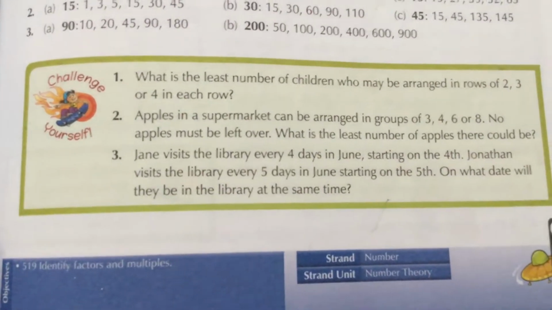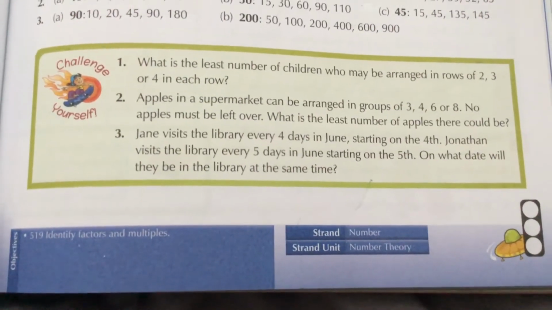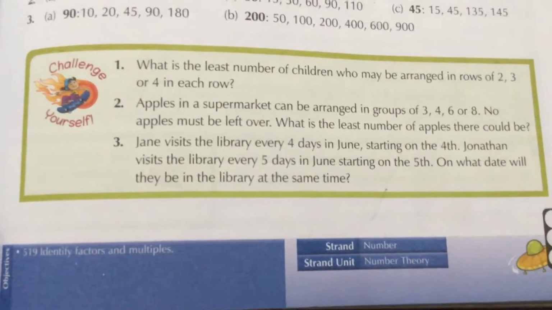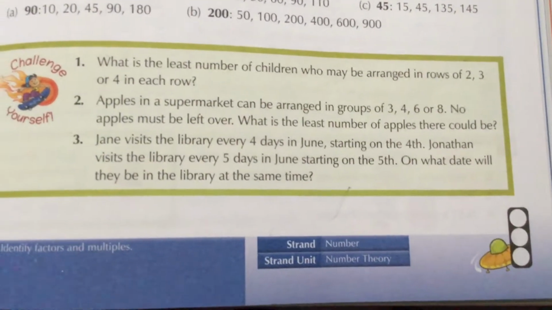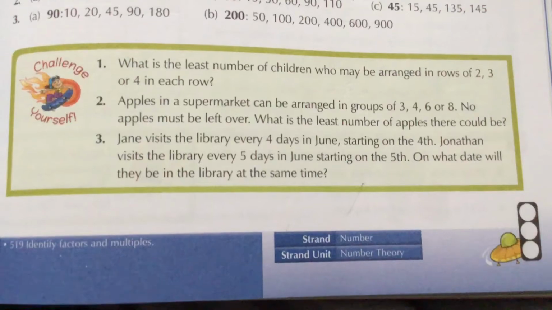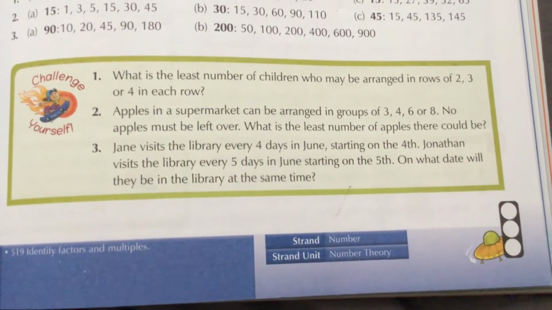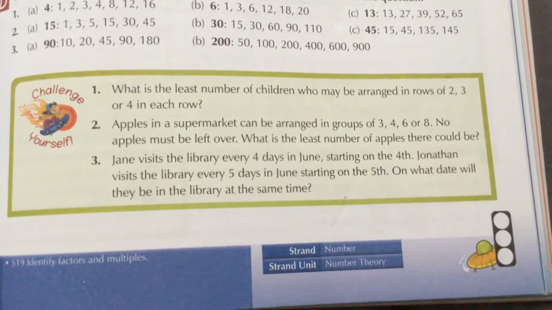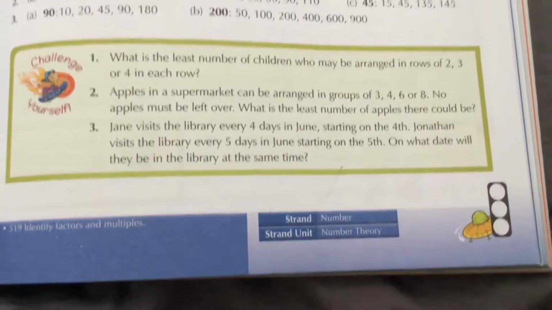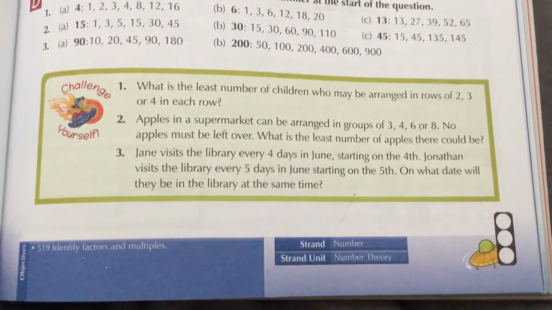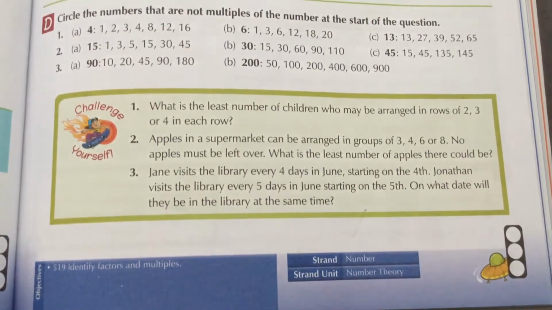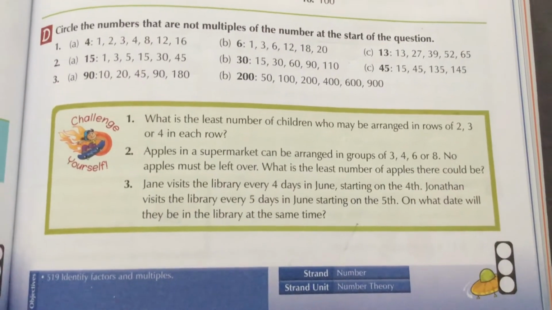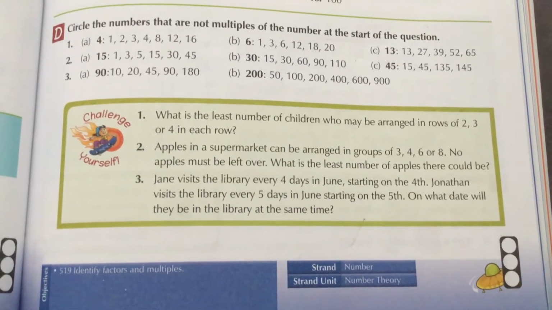That's okay to do. And then apples in a supermarket can be arranged into groups of 3s, 4s, 5s, 6s or 8s. No apples must be left over. What is the least number of apples that there could be? So they can be arranged in groups of 3 or 4 or 6 or 8.